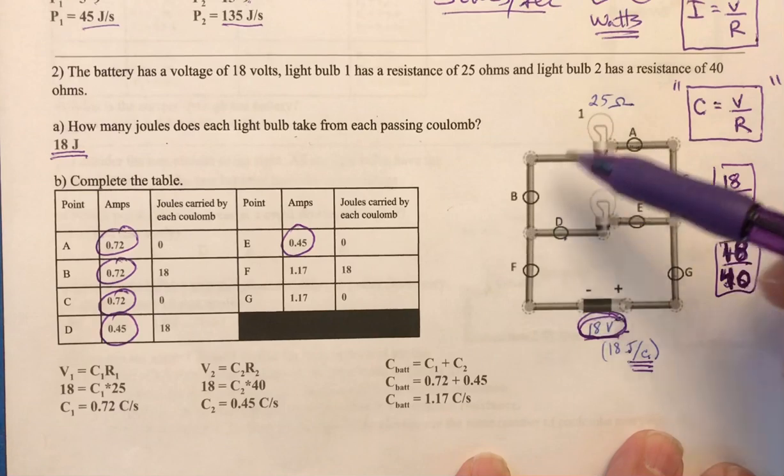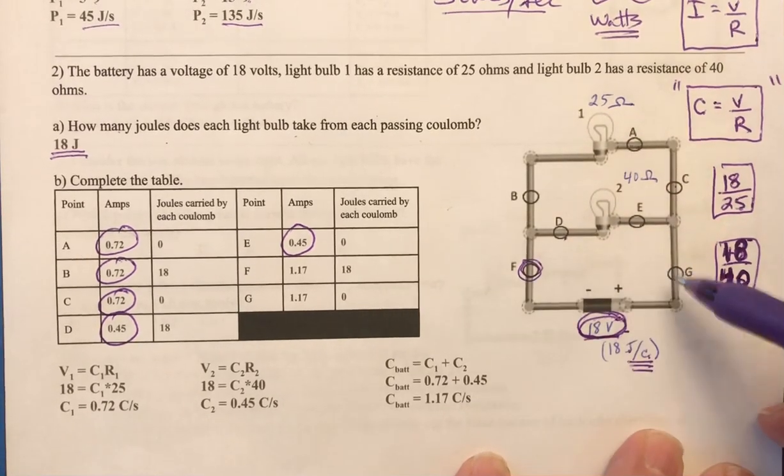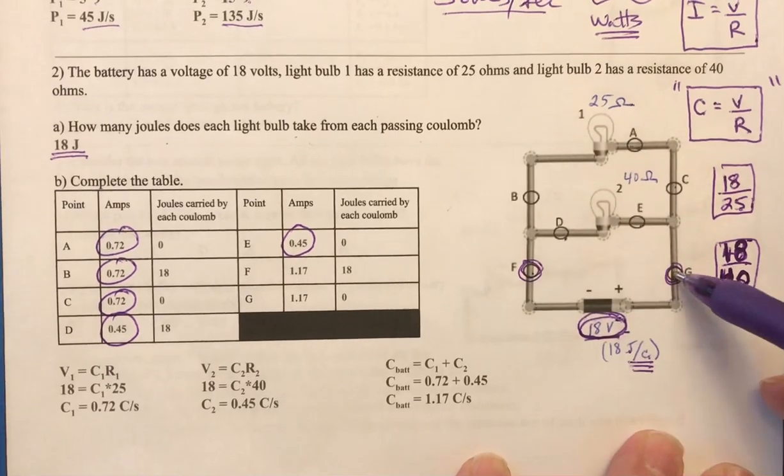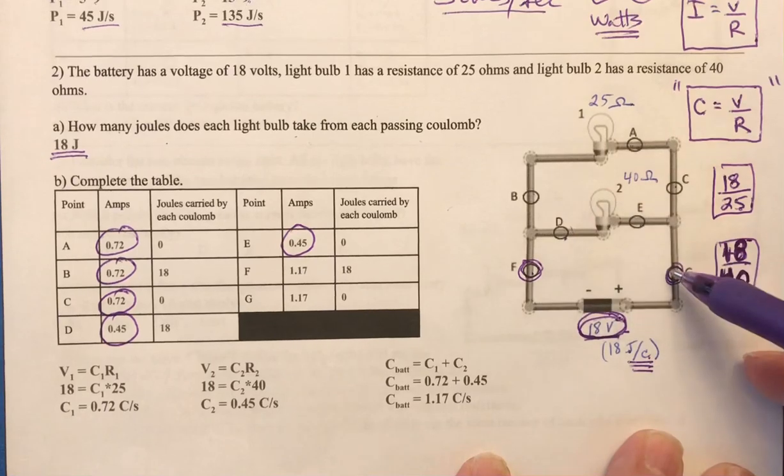And in the problem that we just did, remember that right here and right here is the sum of these two currents through this path and this path.